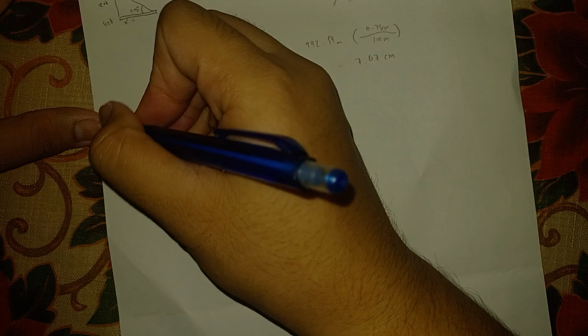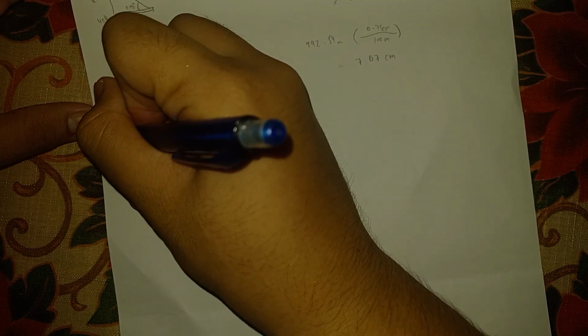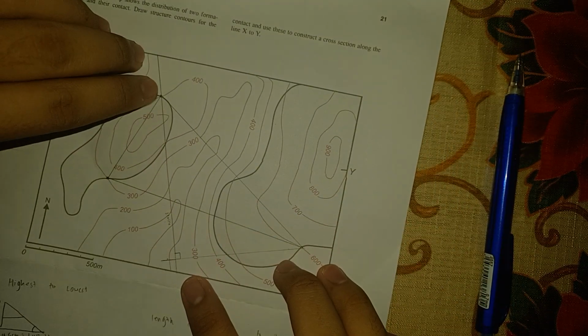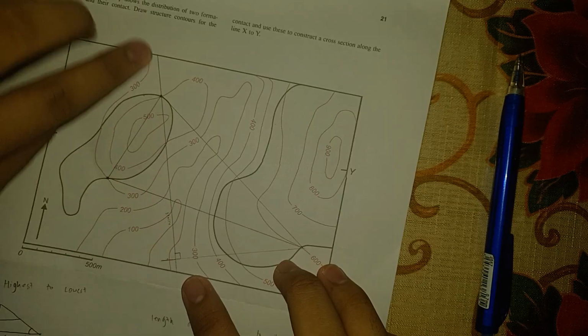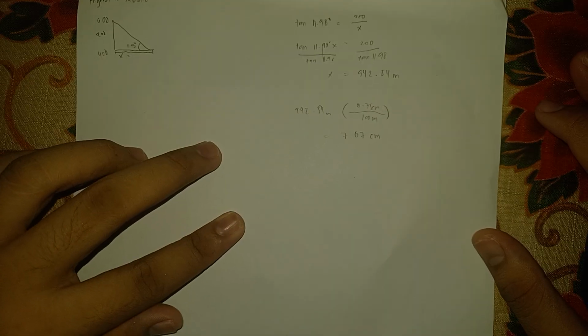So 600 and our middle elevation is 400, so we'll have 200, because this part is still the same as this one, so it should be 400. So we will use 400 for this one.